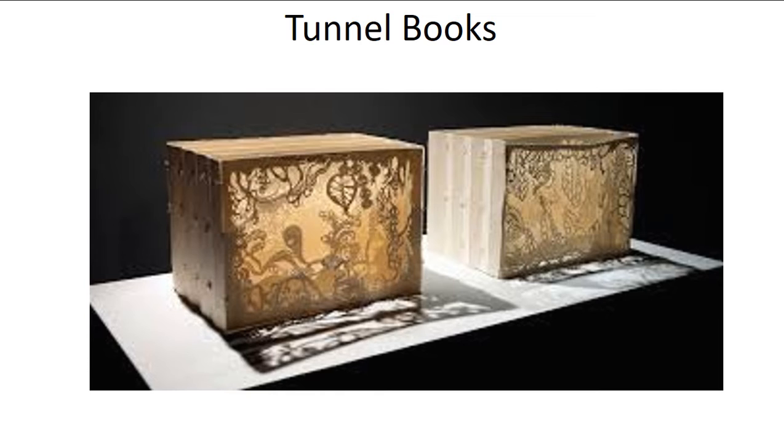Tunnel books are very much the same kind of idea, except instead of using three-dimensional objects, you're going to be drawing and cutting out objects out of Bristol board or high-quality paper.